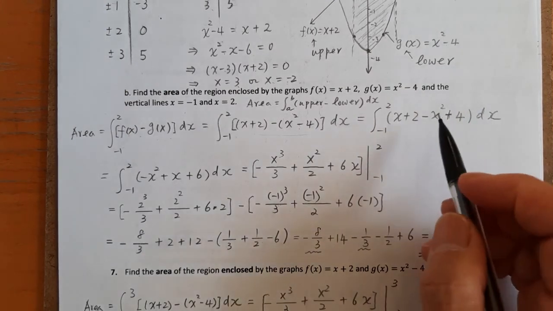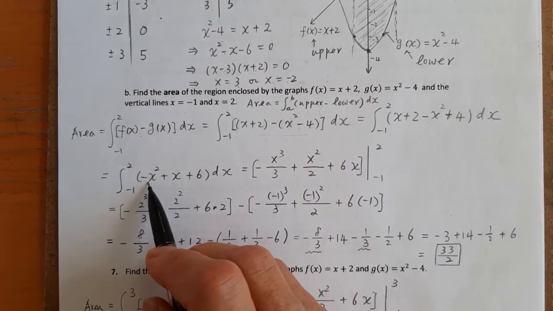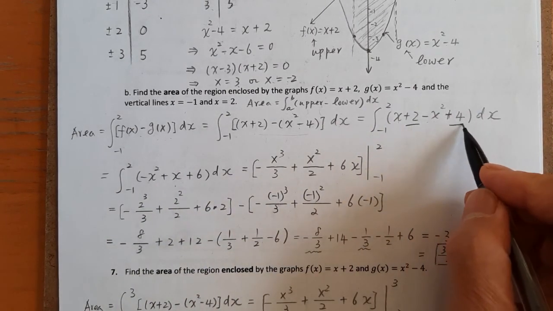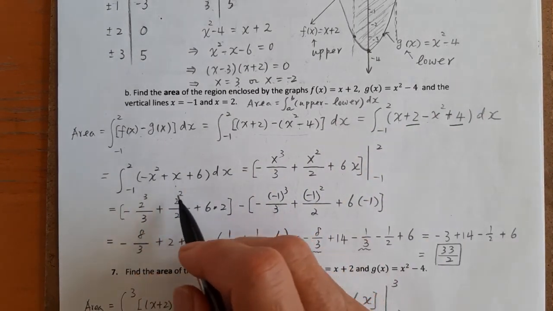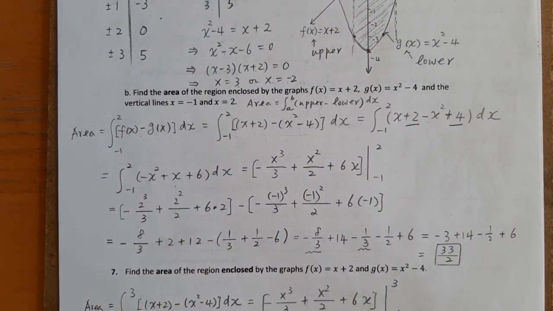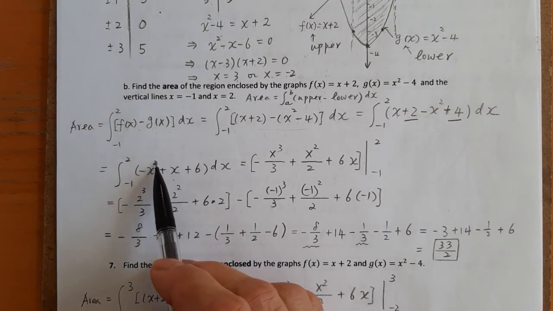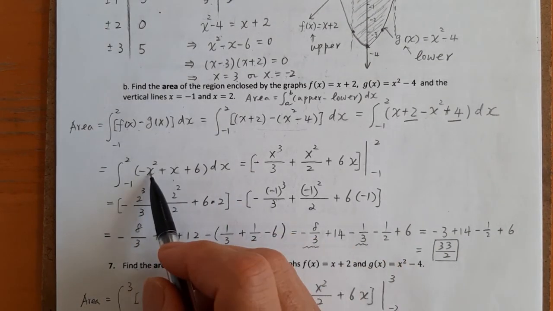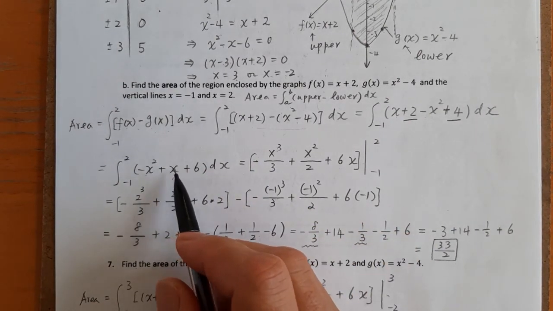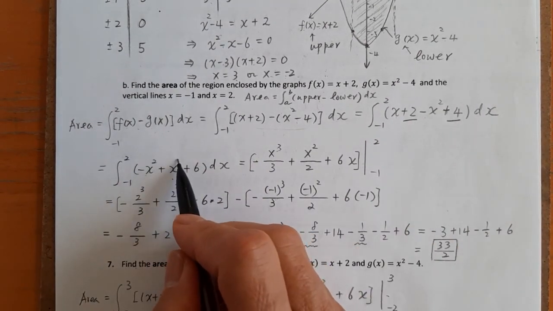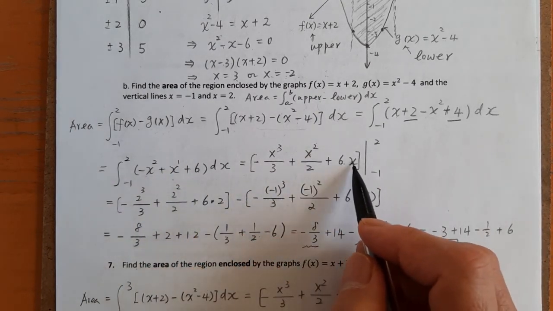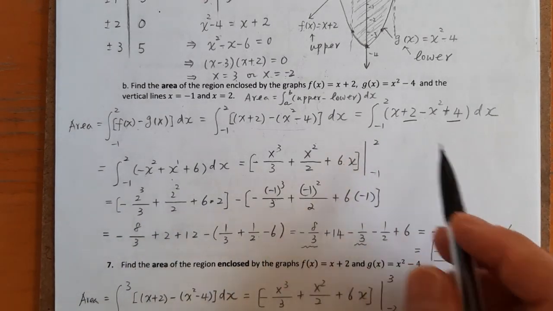Then put them in order. Negative x squared first, then x. Then 2 add 4 is 6. Take the integral from negative 1 to 2 dx. Negative x squared, take the integral: power rule, 2 add 1 is 3. X, take the integral: 1 add 1 is 2, x squared. 6 take the integral, 6x. X goes from negative 1 to 2.